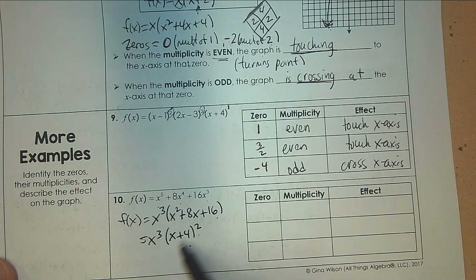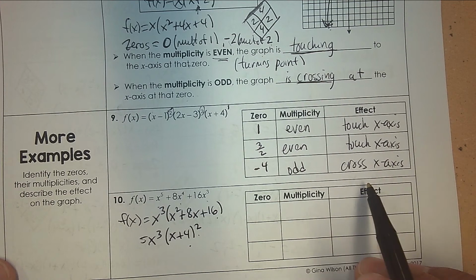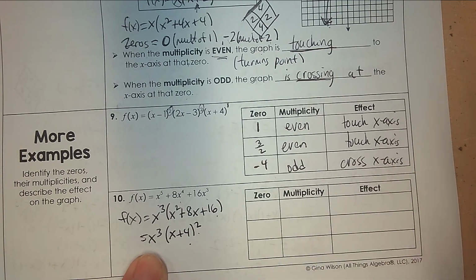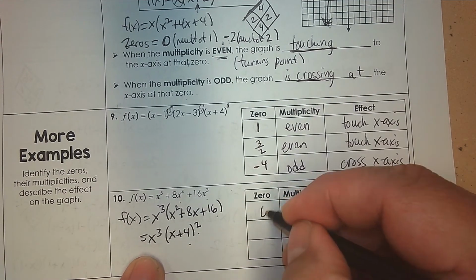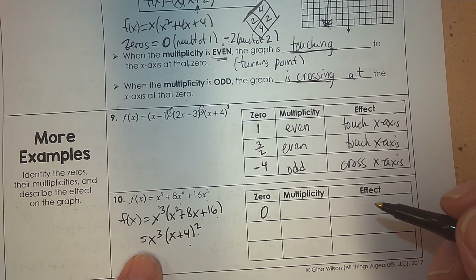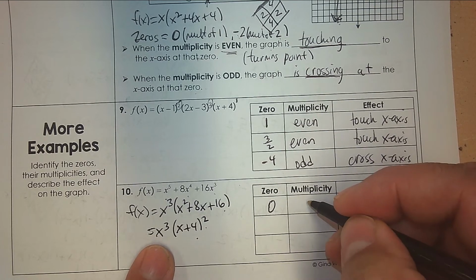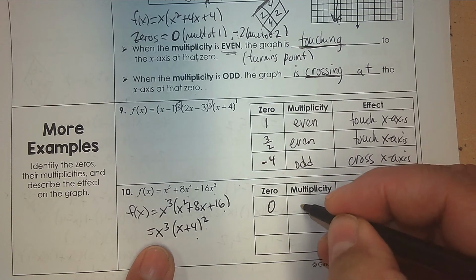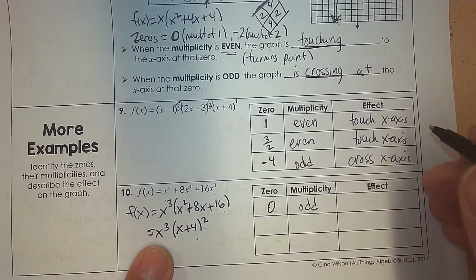So now it's factored. What are the zeros? In this case, x cubed is a monomial in front, so the 0 is just 0 if you don't see adding or subtracting. What's the exponent? It's 3, and 3 is an odd number. And what does that mean?